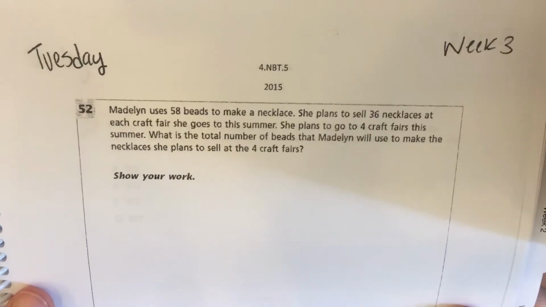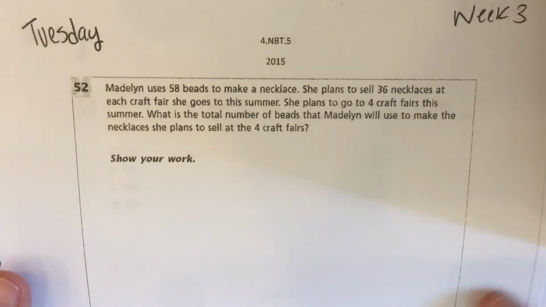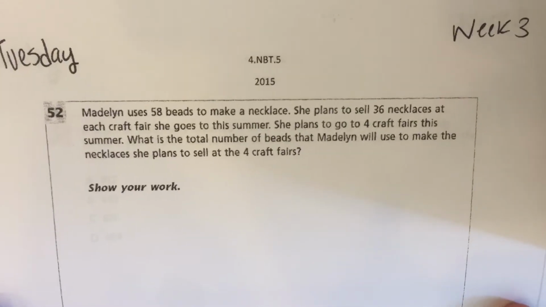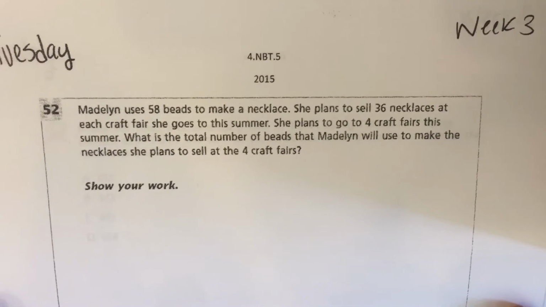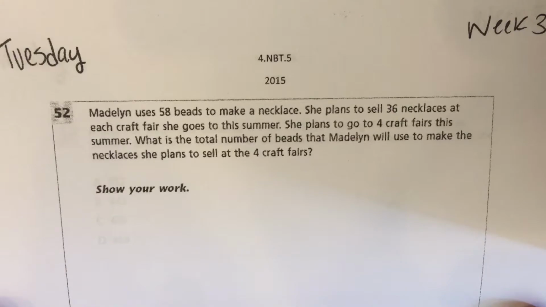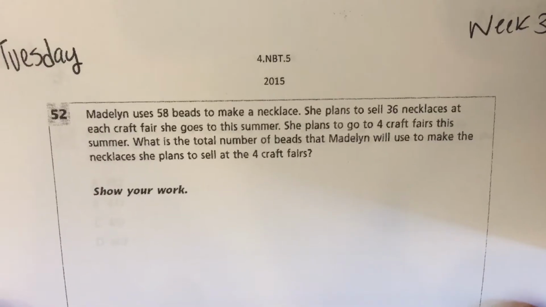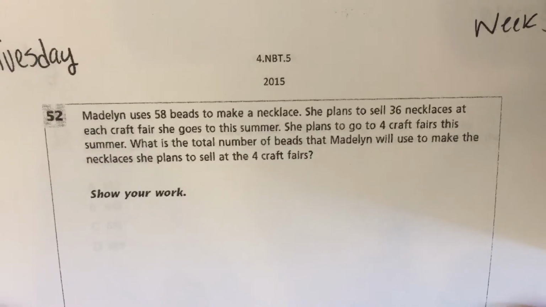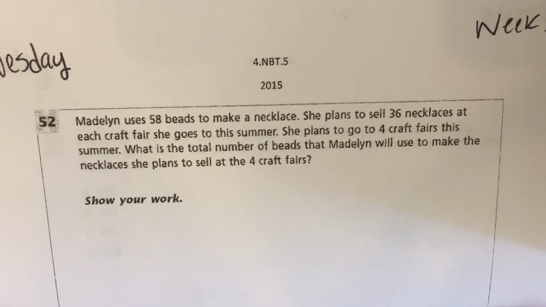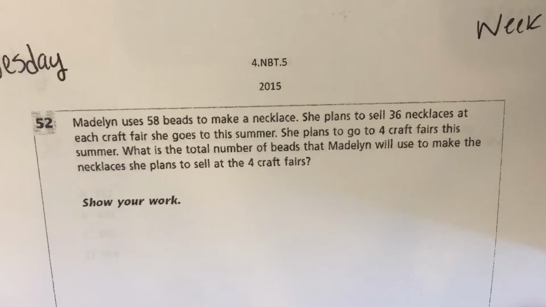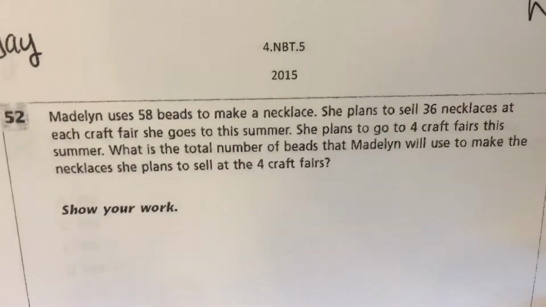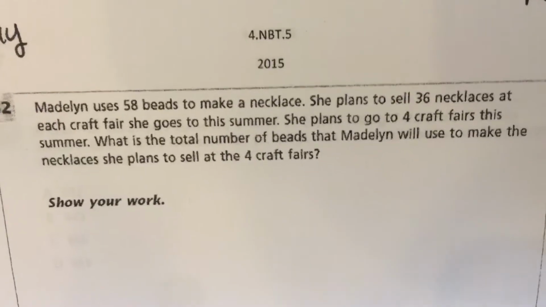Okay, so I'm going to solve this problem. First thing we do always is we read it. So Madeline uses 58 beads to make a necklace. She plans to sell 36 necklaces at each craft fair she goes to this summer. She plans to go to 4 craft fairs this summer. What's the total number of beads that Madeline will use to make the necklaces she plans to sell at the 4 craft fairs?